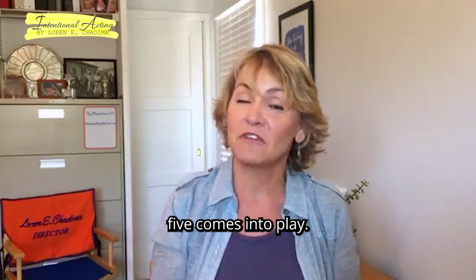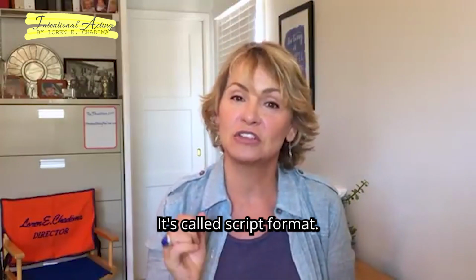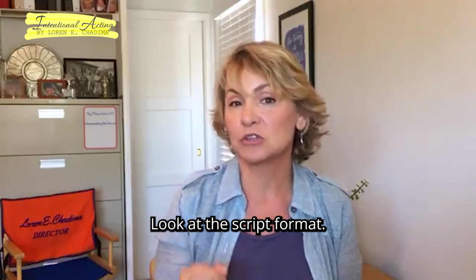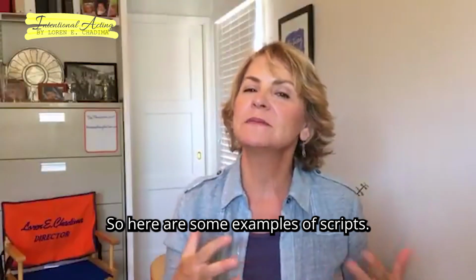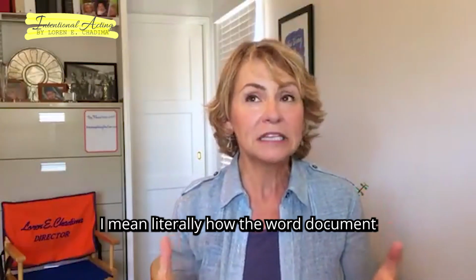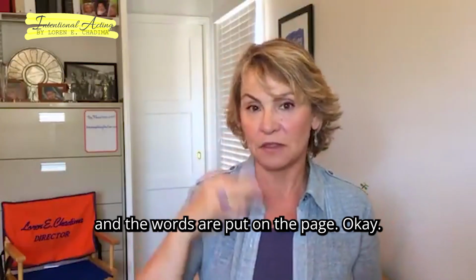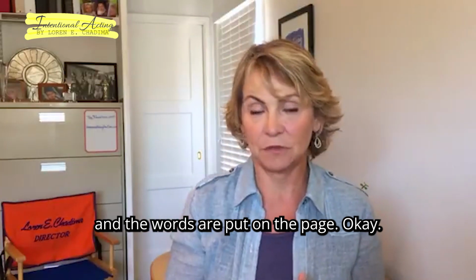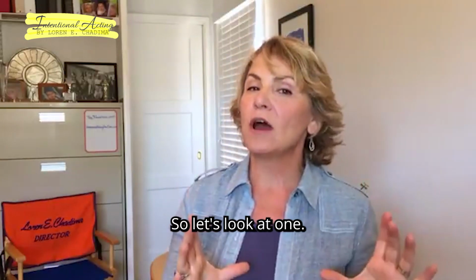Well, that's where key number 5 comes into play. It's called script format. Look at the script format. So here are some examples of scripts. When I talk about formatting, I mean literally how the words are put on the page in the Word document, okay? So let's look at one. It's double spaced and has all caps for the action line. We look at that, we can instantly know that that's a sitcom.